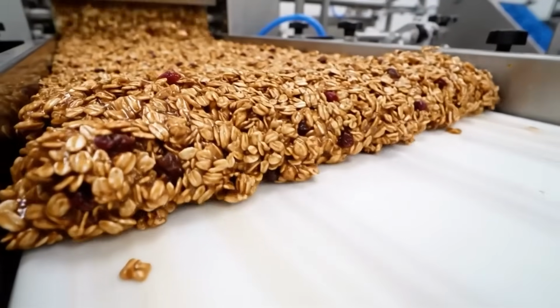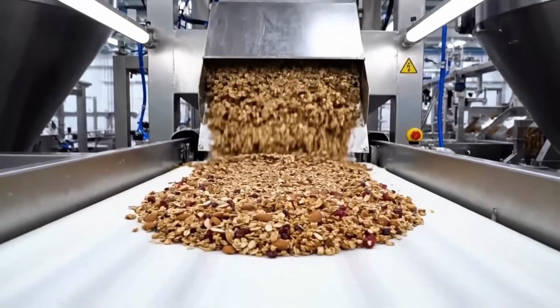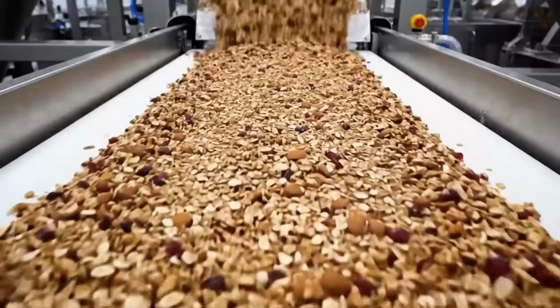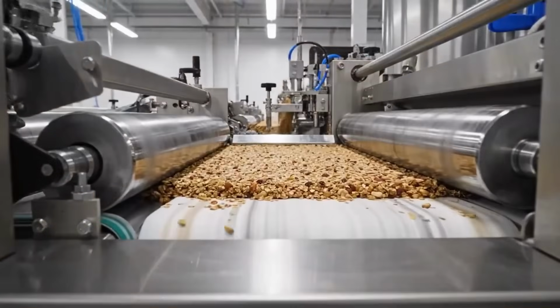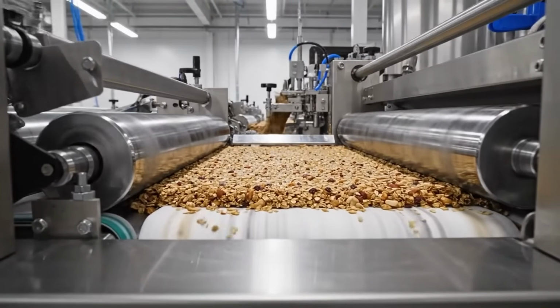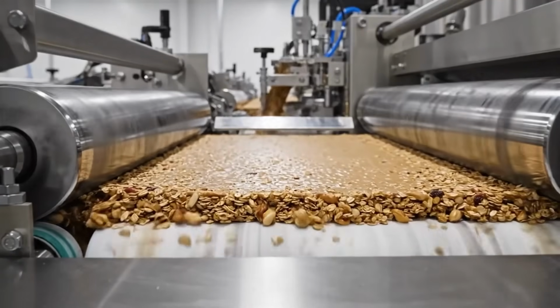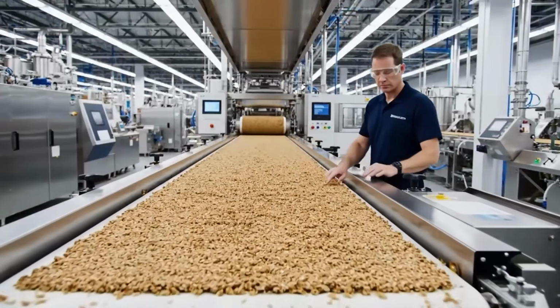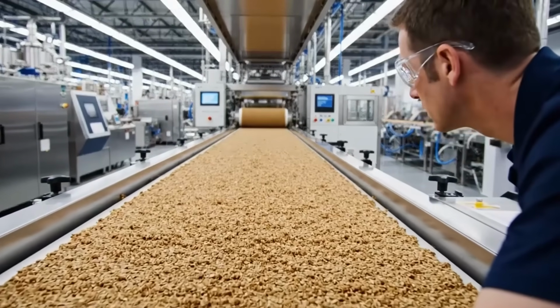If the product includes a base layer such as chocolate or yogurt coating, the sequence can include a bottoming step. A thin film is applied to the belt and partially set before the oat mass is deposited. This creates a bonded base that can act as a moisture barrier. The base layer thickness must be controlled because it affects cutting and packaging.